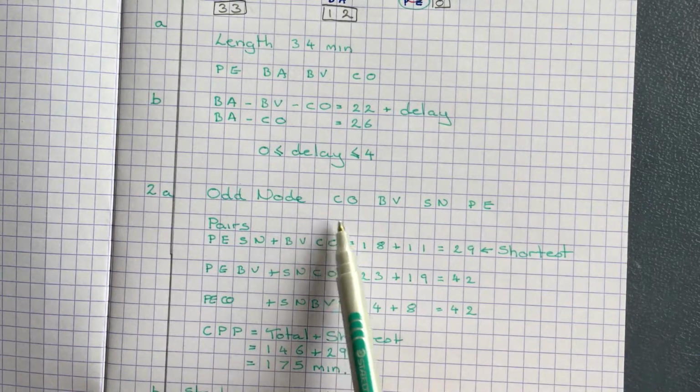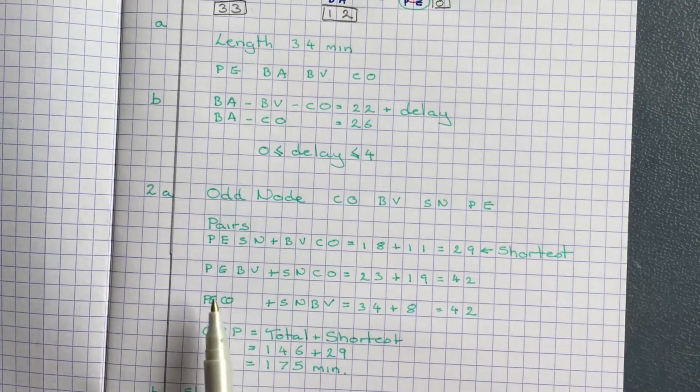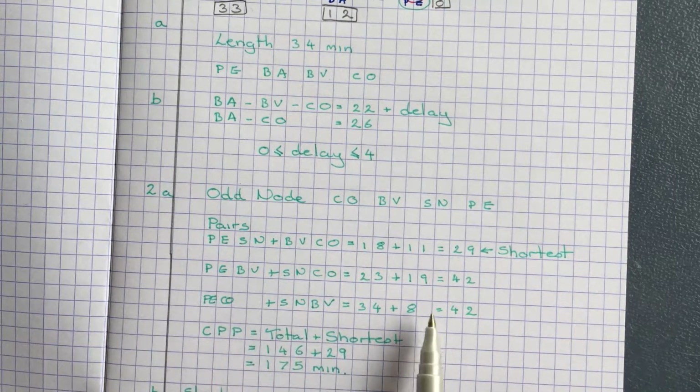And if we look at our odd nodes, the only ones that we've got left are SN and BV.